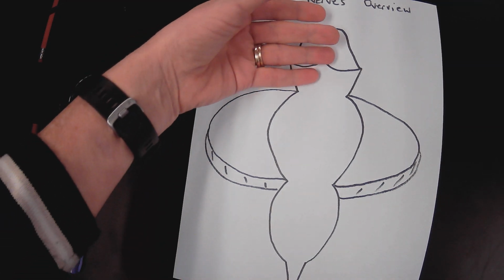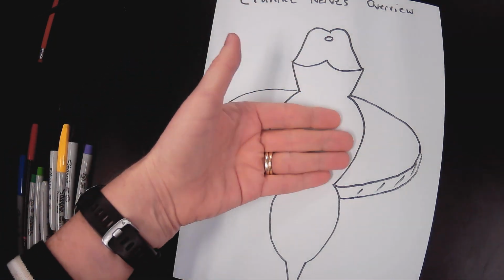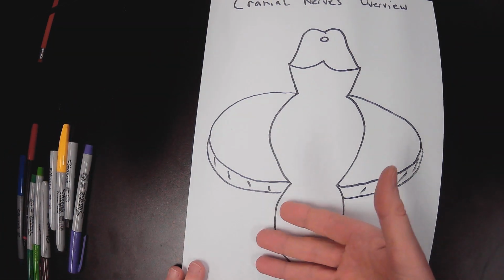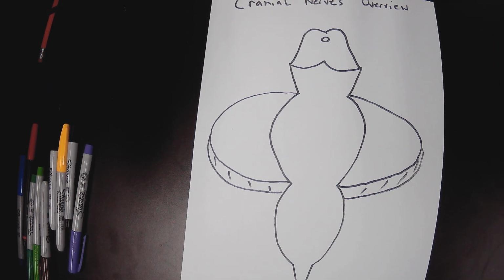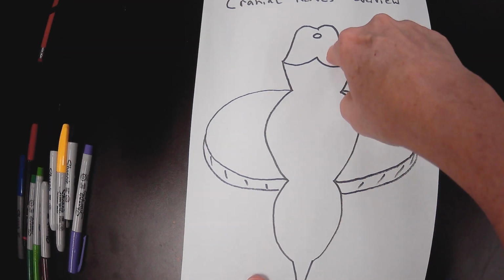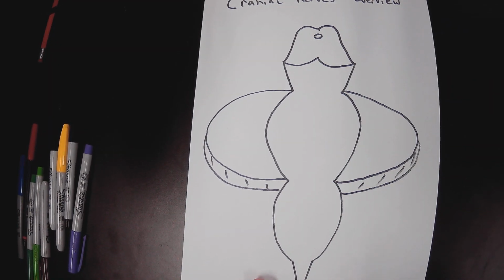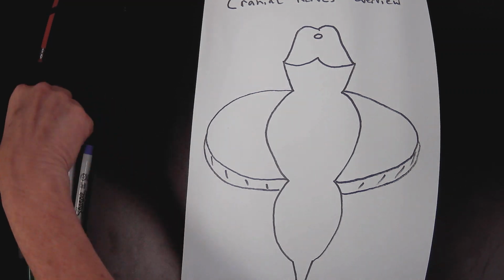So 1, 2, 3, and 4 are above the pons. 5, 6, 7, and 8 are in the pons. 9, 10, 11, 12 are below the pons. So when you're thinking about patient presentation and the function of the cranial nerves, if you know the function of the cranial nerve and its number, you can put it in a place on the brainstem. And hopefully we'll go through and see that today.